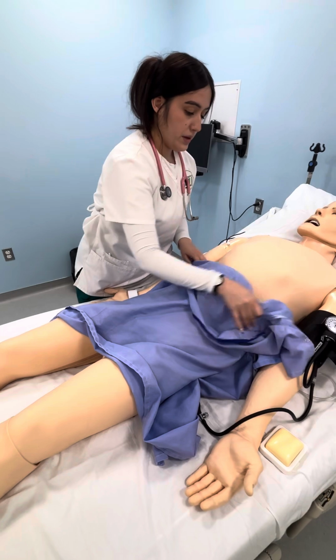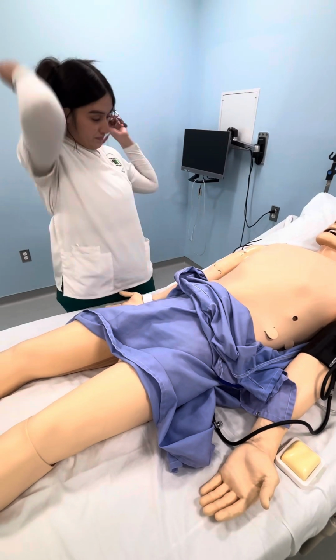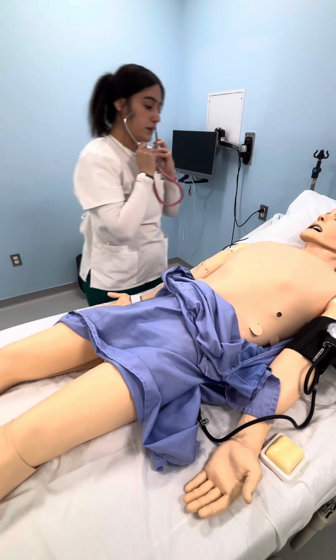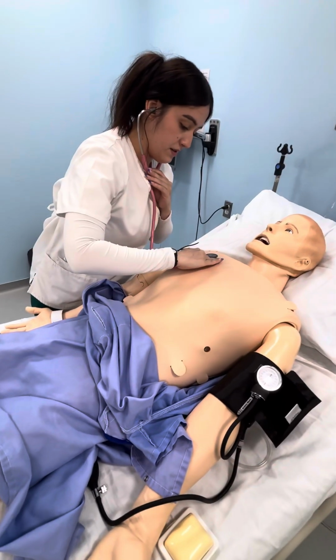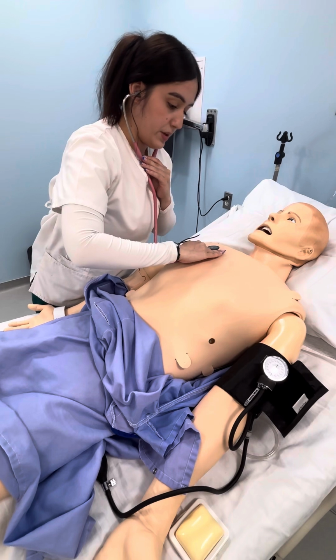And then I'll start with auscultating. I'll auscultate the patient's lungs. And then I'm gonna be using a ladder pattern. I'm gonna be starting on the right side. I'll ask the patient to breathe in and out.